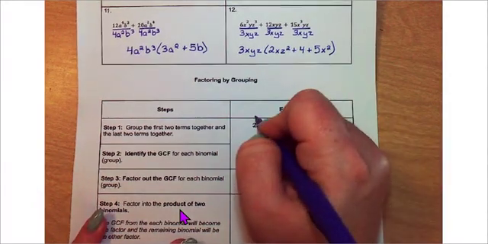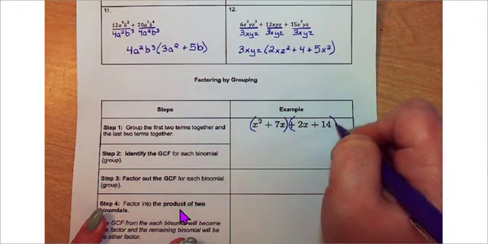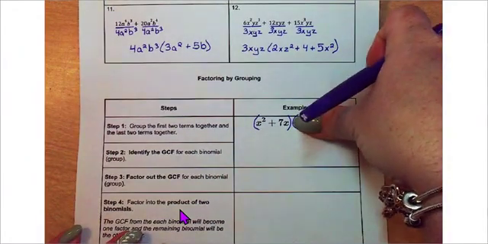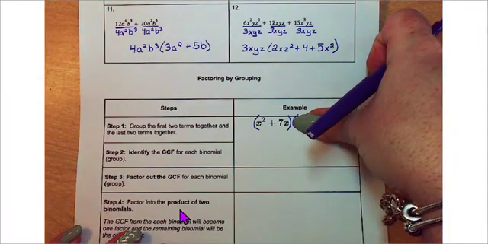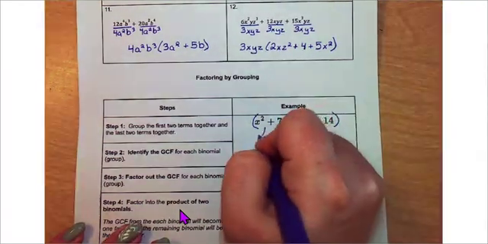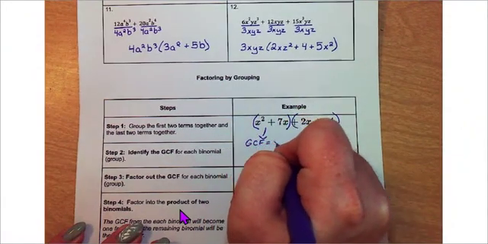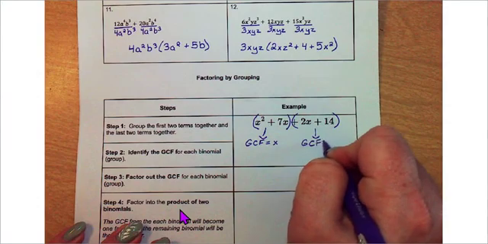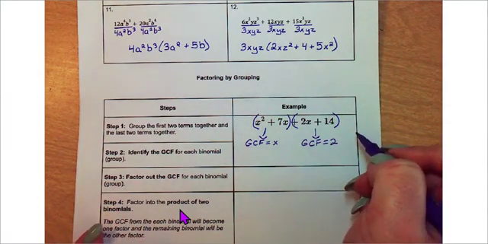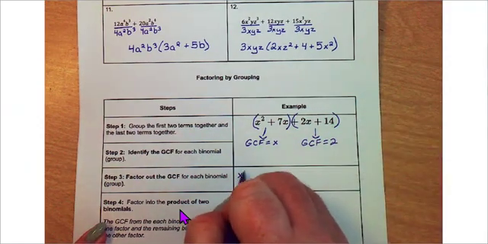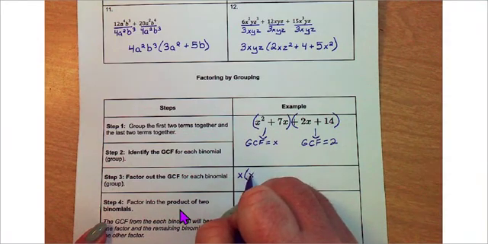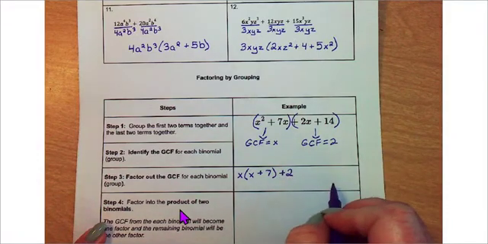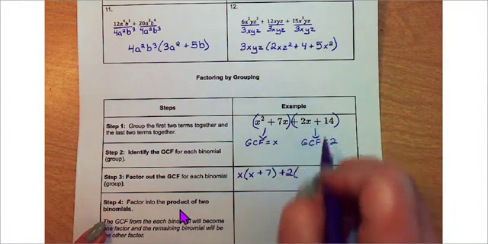So what we're going to do is group the first 2 terms and the last 2 terms together, and ask ourselves, what can I factor out of just these 2 terms? If I have x squared plus 7x, the GCF is x. The GCF for 2x plus 14 is going to be a 2. Now let's factor those out. If I factor out an x on the first one, I have an x plus 7 left over. Plus, I'm taking out a positive 2, and I end up with an x plus 7.